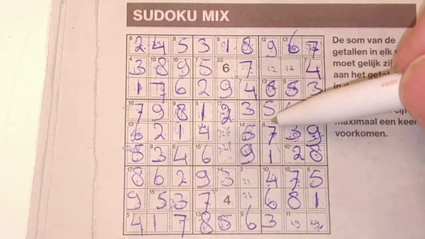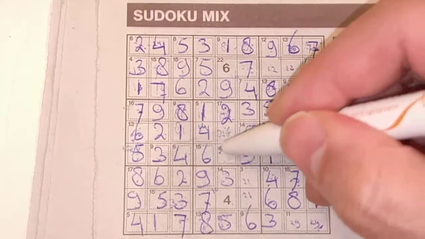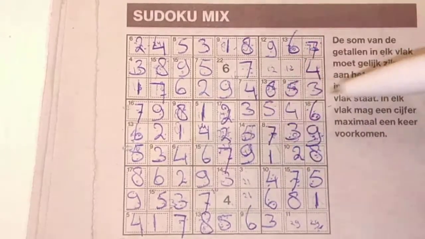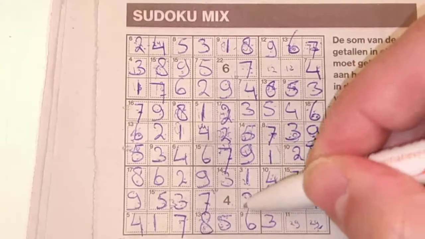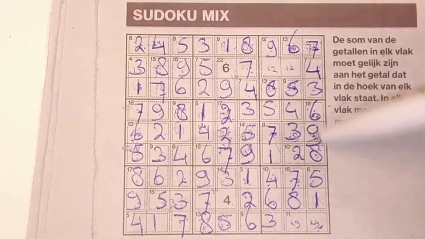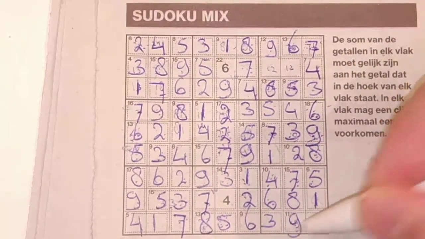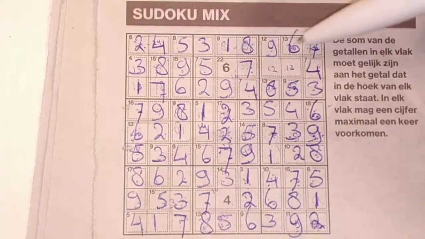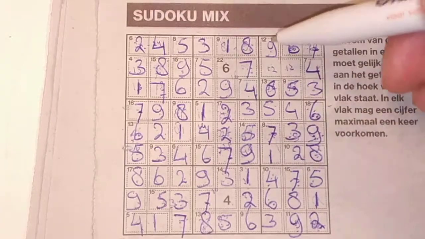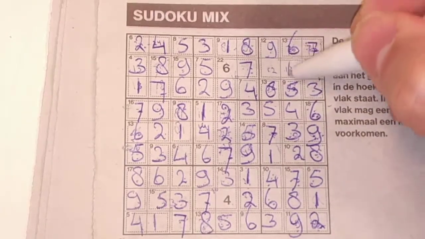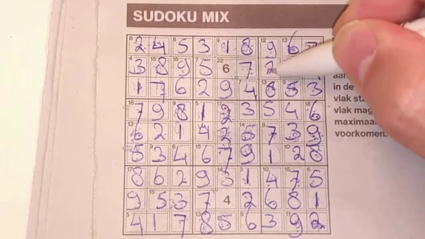7 and a 2. We have a 7 here, no 7 there, 7 should be here, and a 2 goes there. We have a 1 here, so no 1 there, 1 should be here, and a 2 goes there. And we have a 9 here, no 9 there, 9 should be there, and a 2 goes here. And the final 2 numbers, 1 and a 2, we see here 1, so no 1 there, 1 should be here, and a 2 goes there.